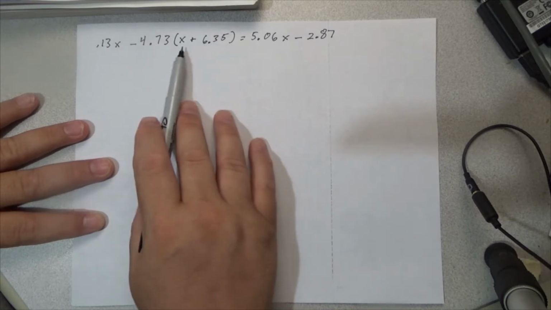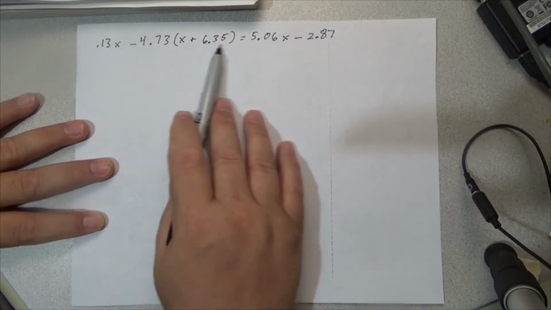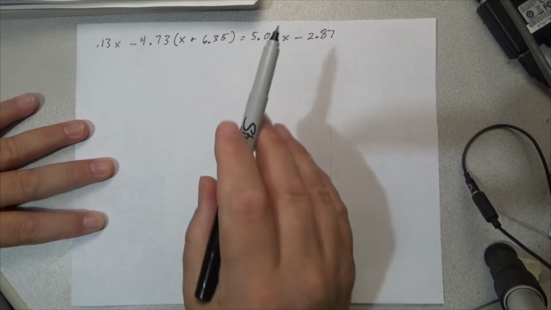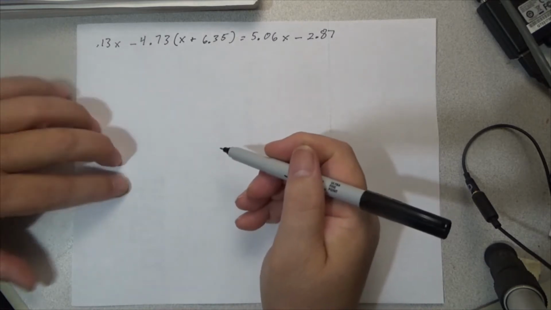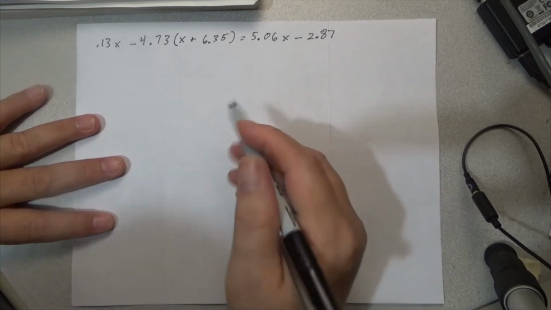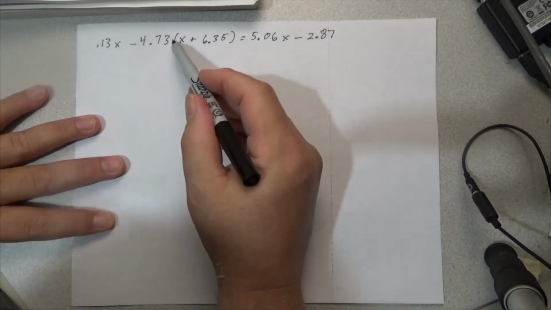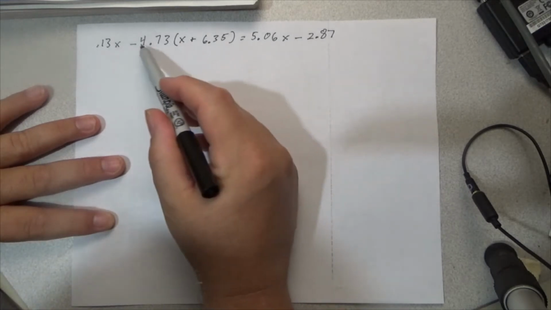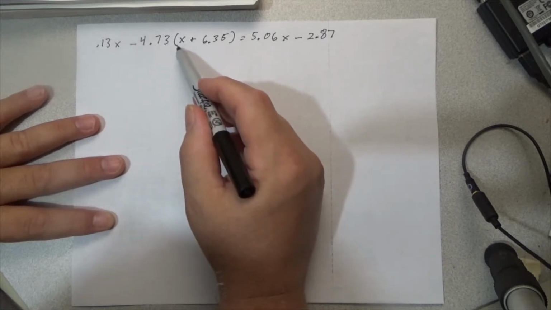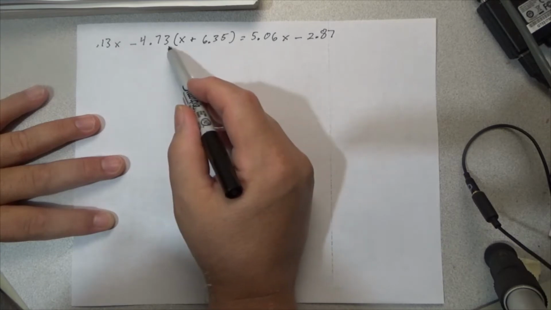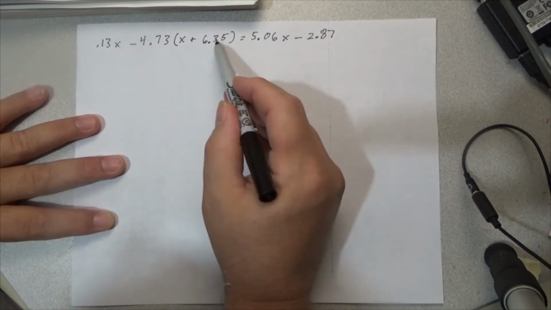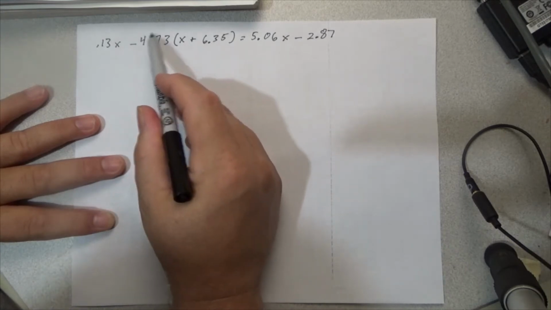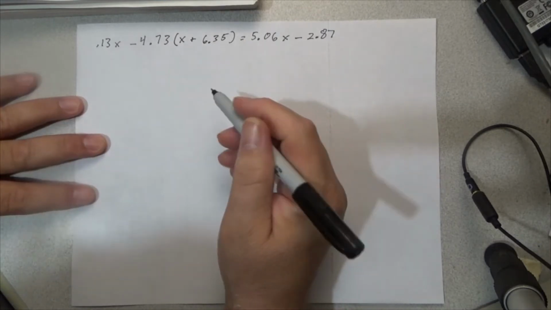So there's another way to get rid of the parentheses without actually adding these two together, and it's a technique that we have not talked about yet, and it's called the distributive property. So this is a multiplication right here, so that means that I'm taking negative 4.73 and multiplying it by what's inside the parentheses, and because I have more than one term in there, I'm going to multiply this by each of the things inside the parentheses.